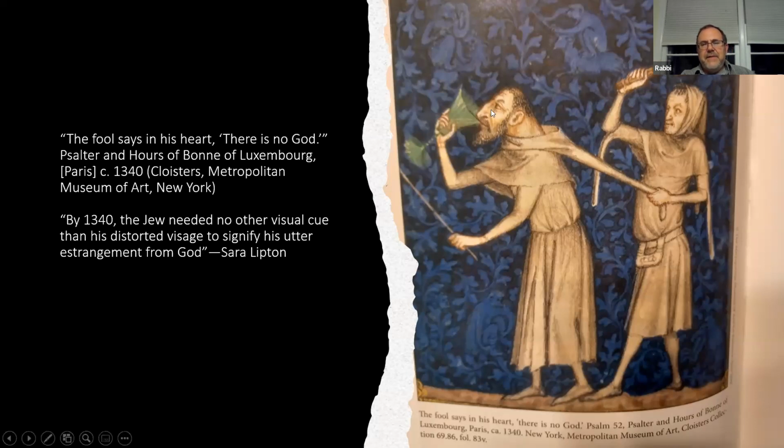It's got that very huge nose, right? And the dark pointy beard. There's an evil sort of a sinisterness. It's turning away from God, drinking in a huge goblet. So there's this sense of excess, right? And the comment, and this is Sara Lipton's comment on it, which I put here for us to see: by 1340, the Jew needed no other visual cue than his distorted visage to signify his utter estrangement from God.